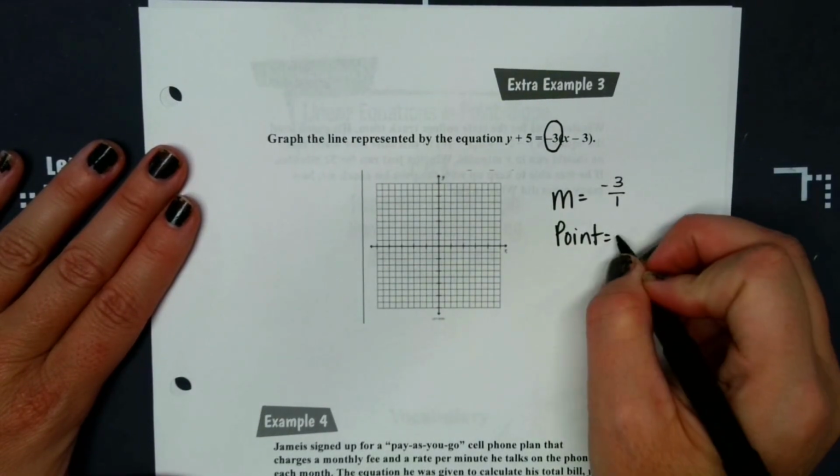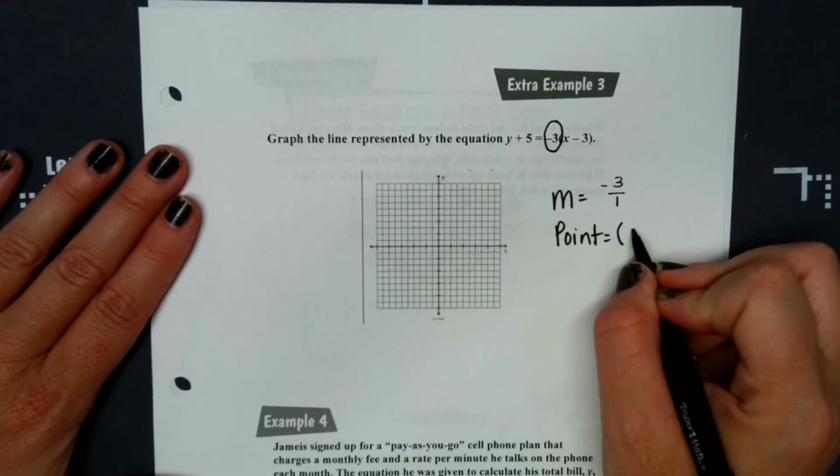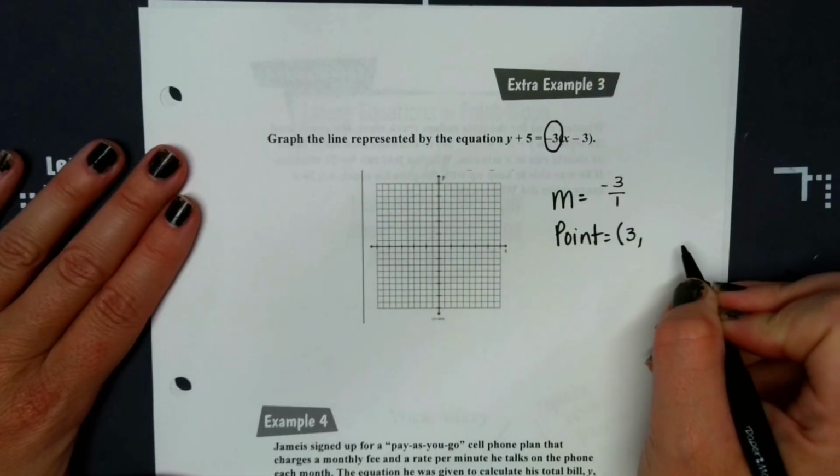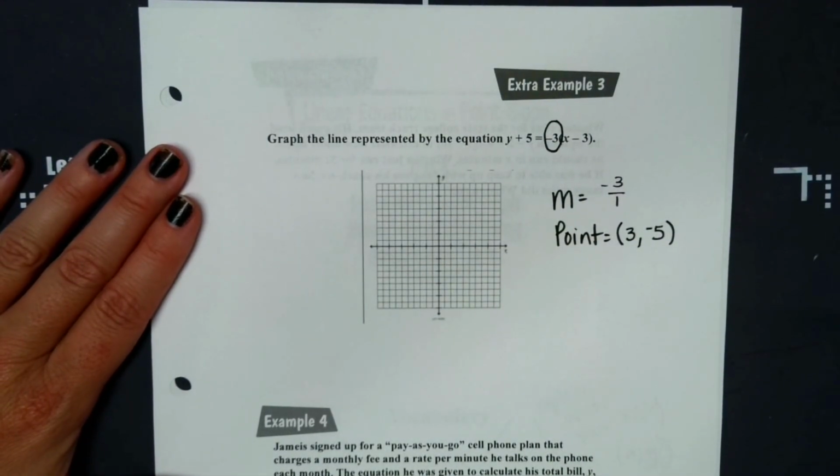All right, my point. What's my x? 3. What's my y? Give me a thumbs up if we could get that. Okay. What questions do we have on the point?